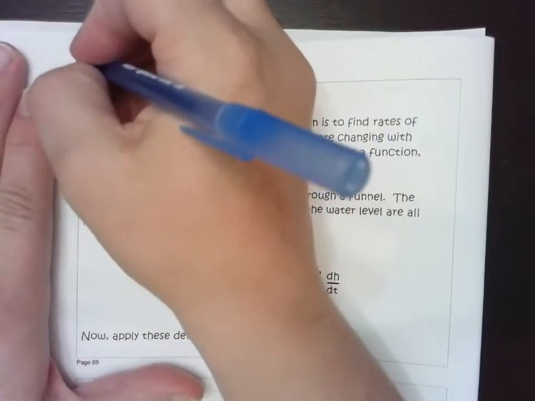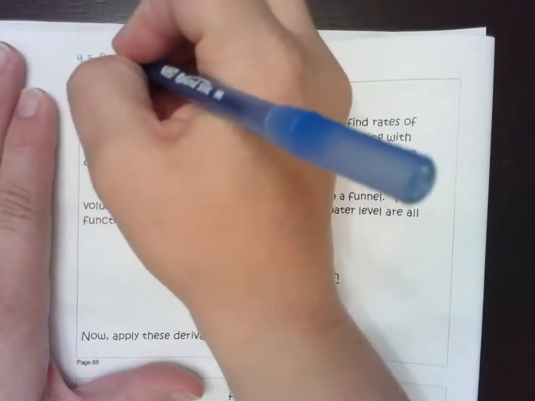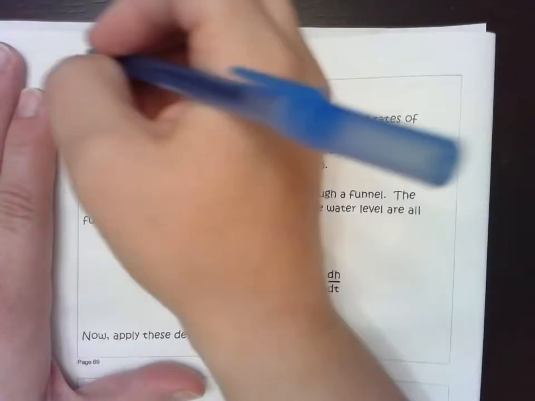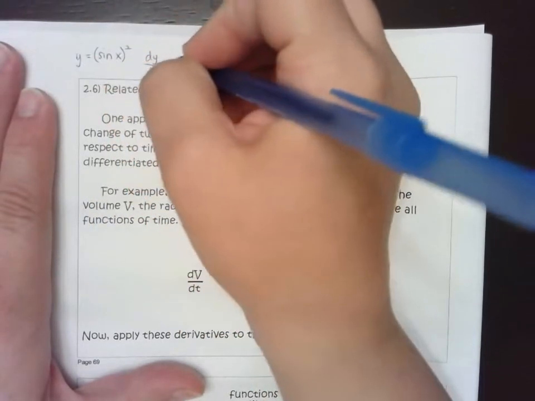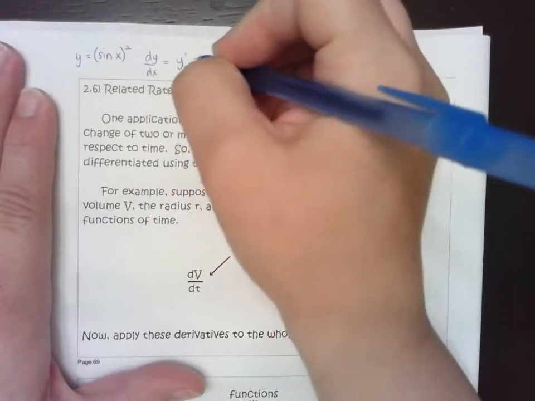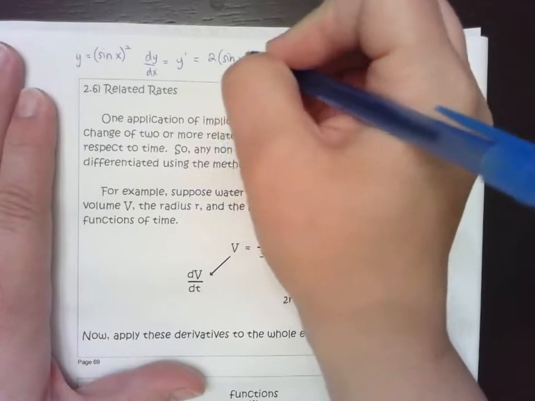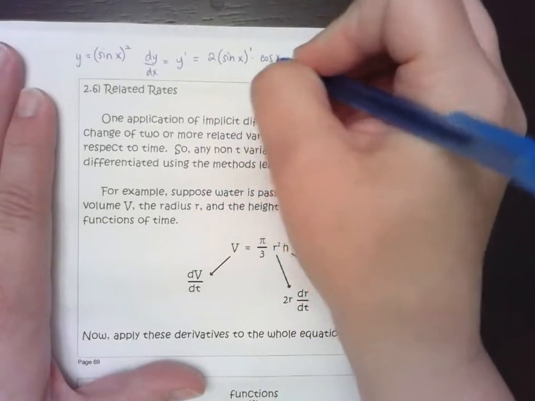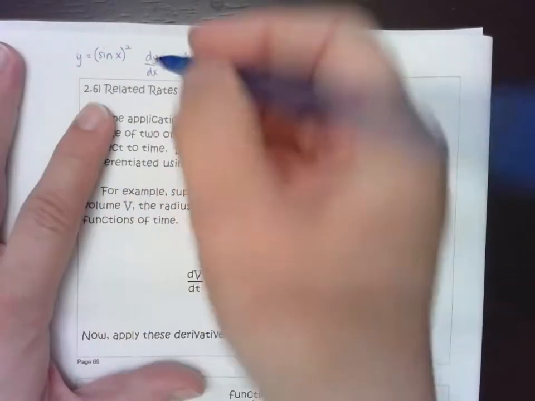If you go back to chain rule, if you took the derivative of that, it would become dy dx, or y prime, it doesn't matter. It'd be the derivative of the outside times the derivative of the inside, right? Now, how does that relate to implicit differentiation?